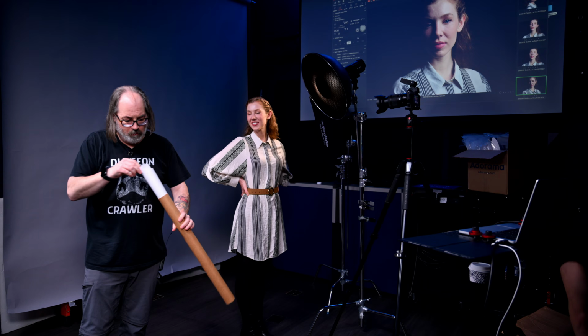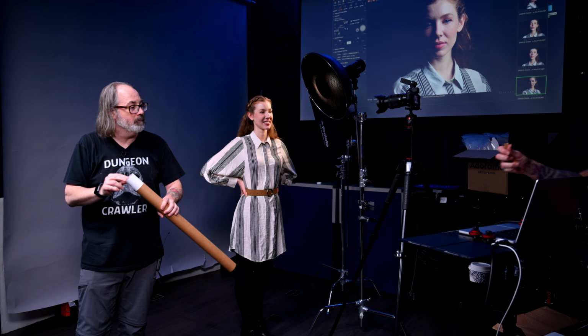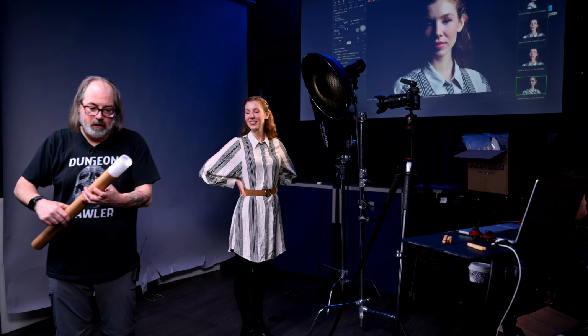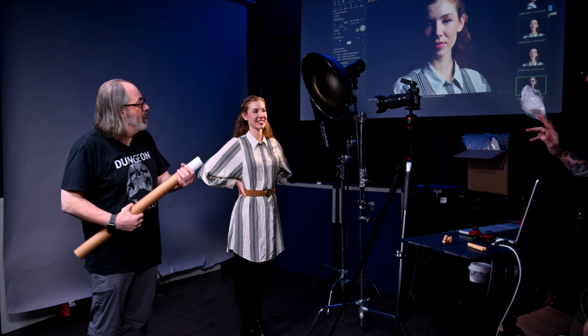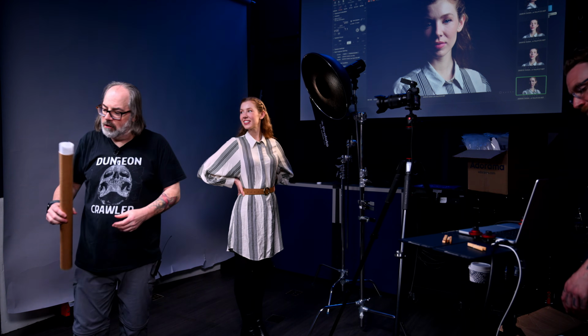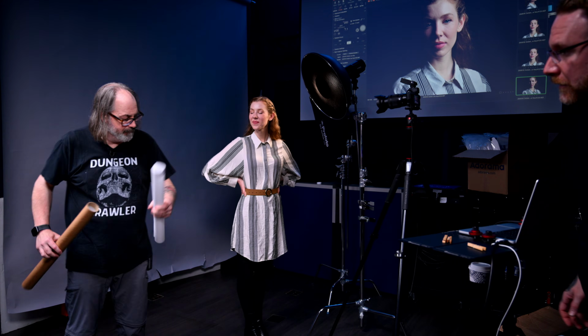Wait, was it a full? Oh, perfect. Okay, this is super thin though. No, I want to kind of block part of the light. So this is a full diffusion. That's what it looks like.